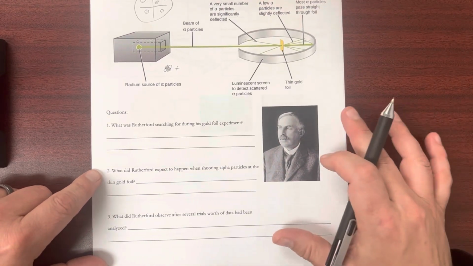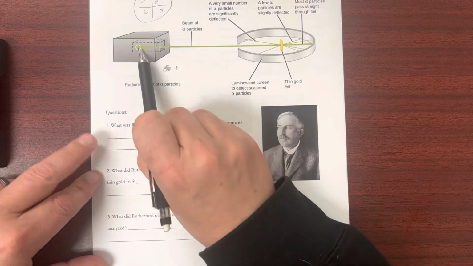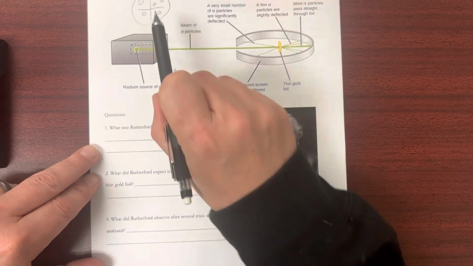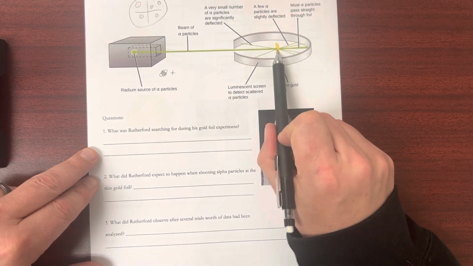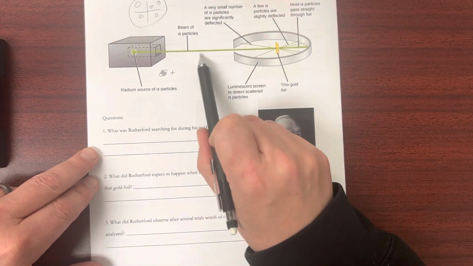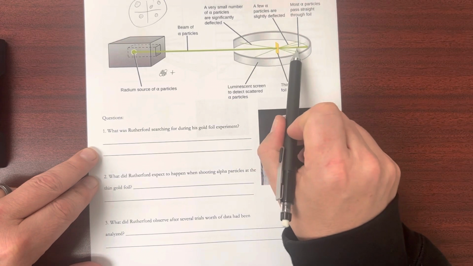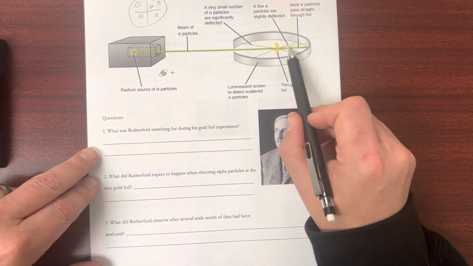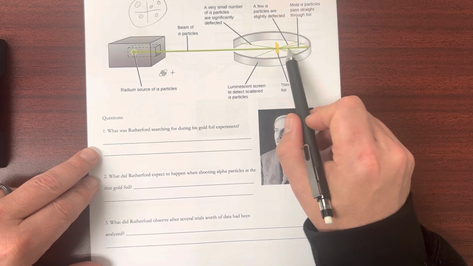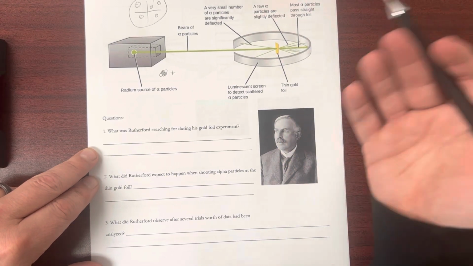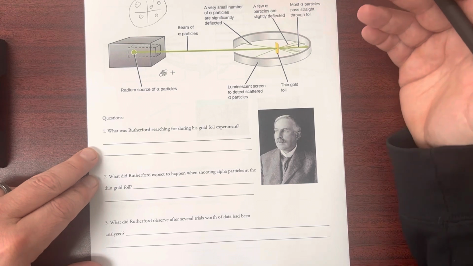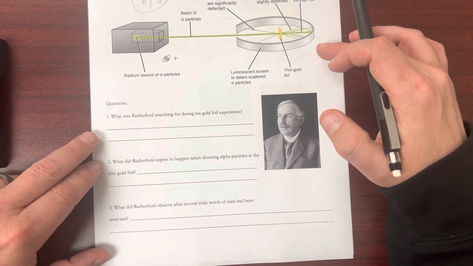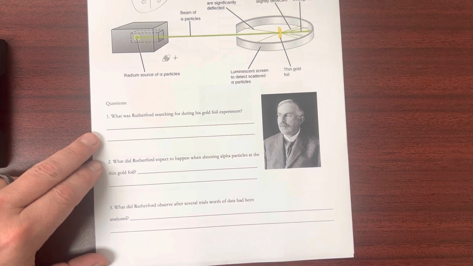What he expected to happen was, when he shot these alpha particles at the gold foil, if it was like the plum pudding model, there would only be a few of these alpha particles that got deflected. Most would just pass right through. Only some would be slightly deflected off to the right or to the left, and that would be it. That would be all that he would see. Now, that's not what ended up happening.